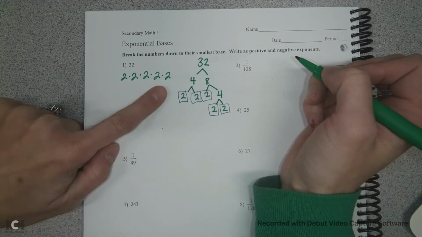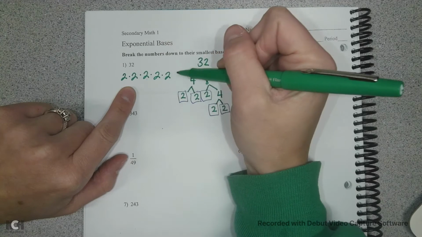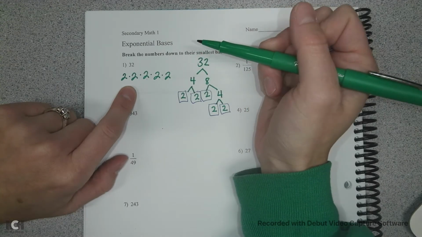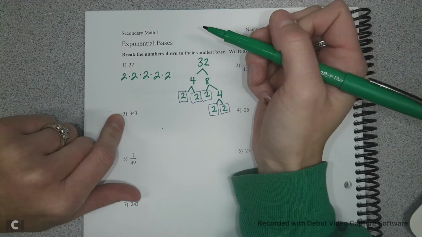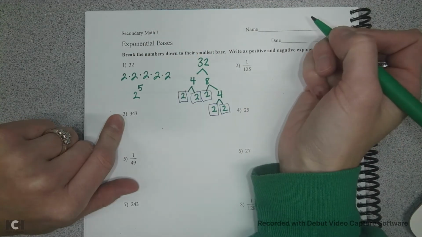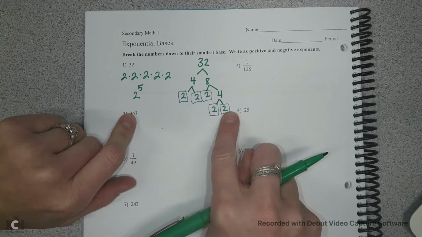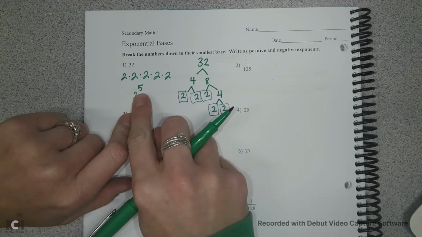And then we can change this so that we're not just writing 2 5 times. We can use exponents because exponents are counters and they tell you how many. Well, we have 5 twos. So yay, we just broke the number down into its smallest base and we wrote it with a positive exponent.